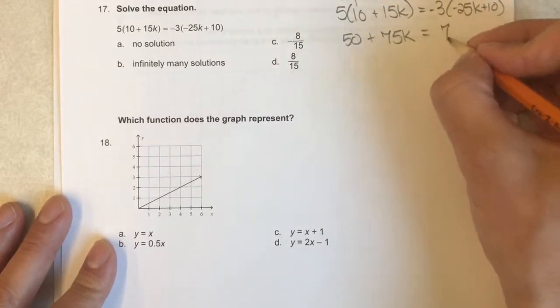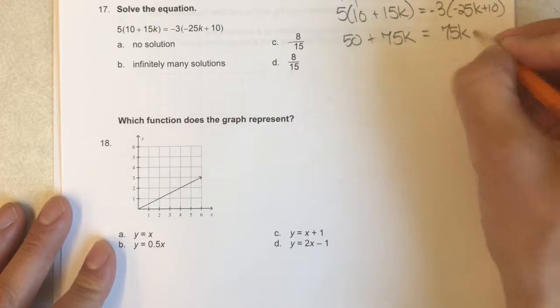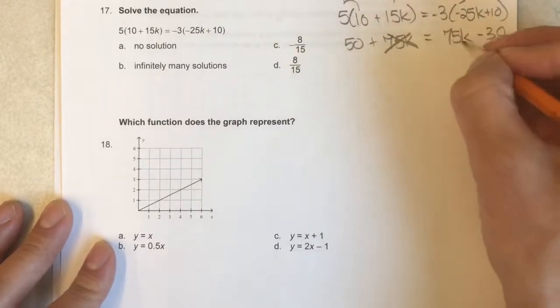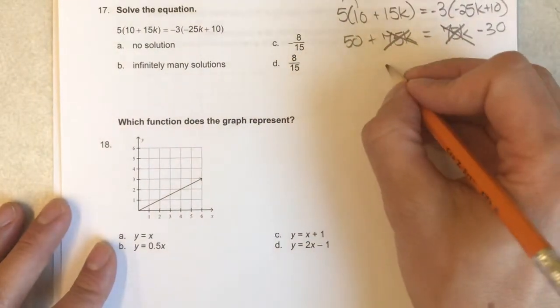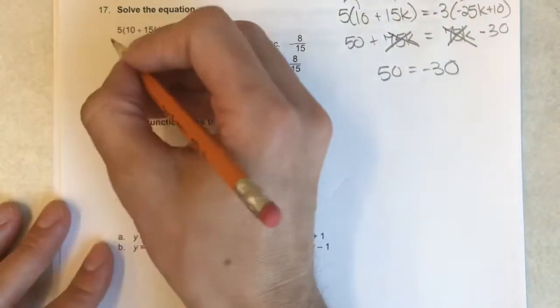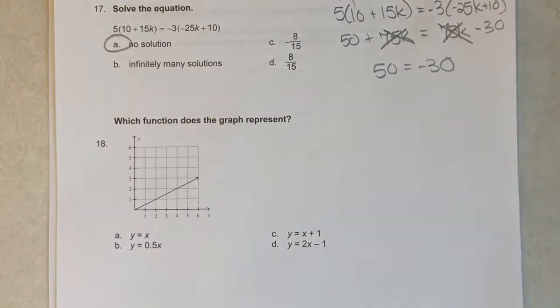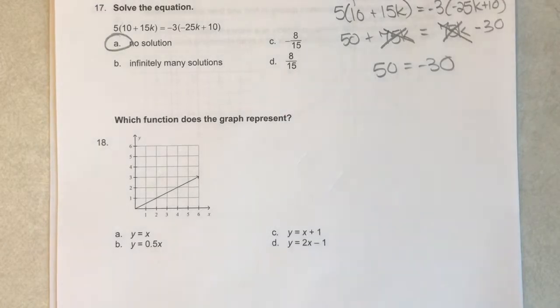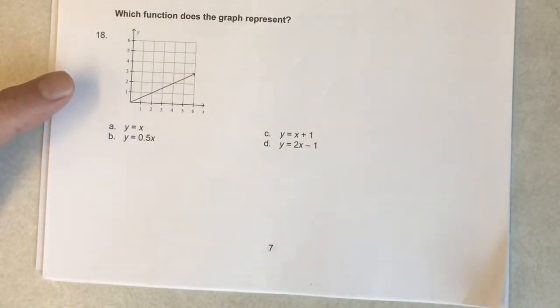Well, look, 75K is back. Hello, 75K minus 30. Now, we already know what's going to happen. These 75Ks are just going to disappear, and I'm left with 50 equals -30. That is not a true statement, which means if my variables disappear and I'm left with a not true statement, I don't have an answer. No solution.